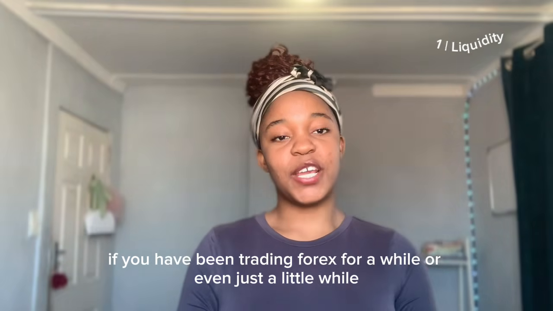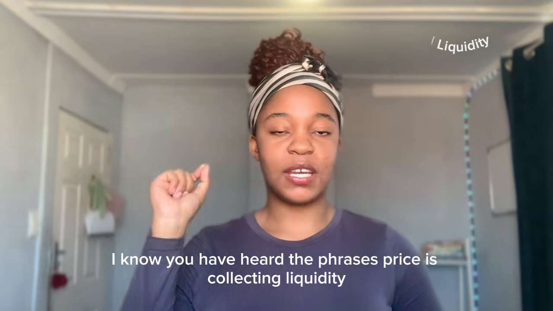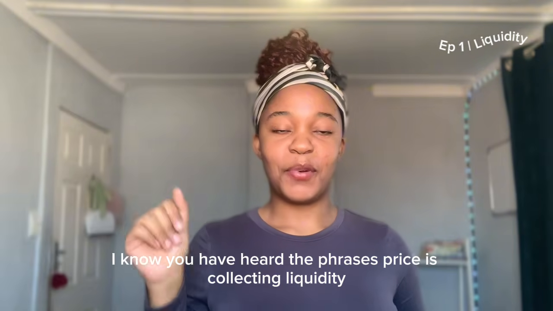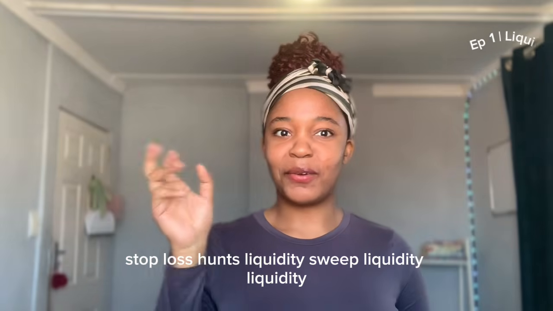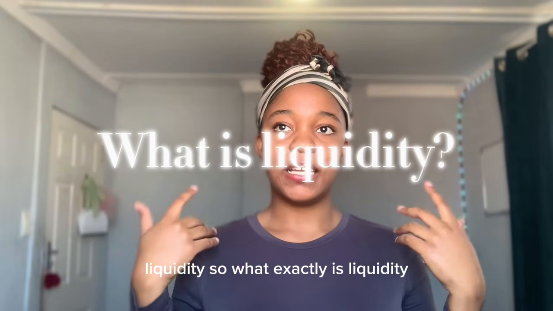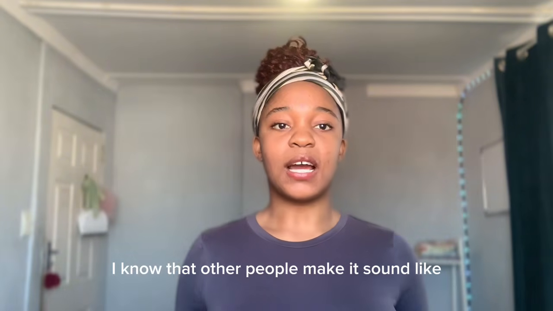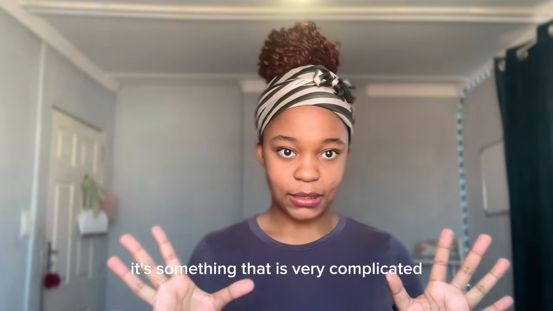If you have been trading Forex for a while, or even just a little while, I know you have heard the phrases prices collecting liquidity, stop loss hunts, liquidity sweep, liquidity. So what exactly is liquidity? I know that other people make it sound like it's something very complicated and such a big deal. It isn't.